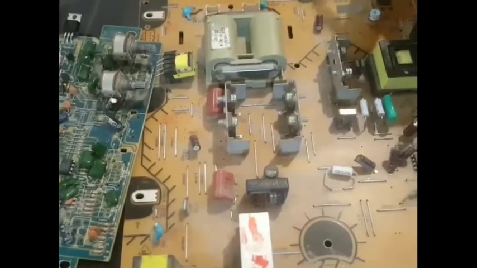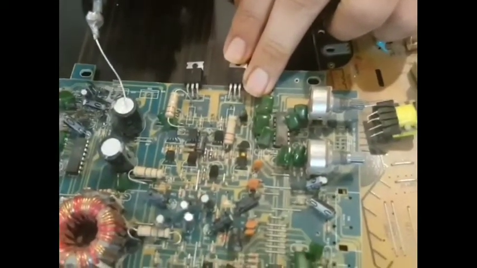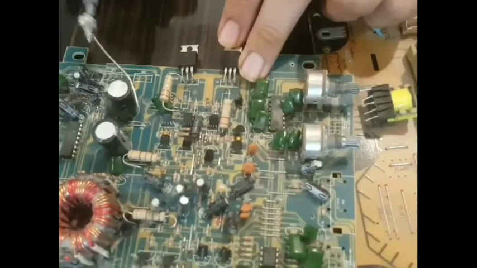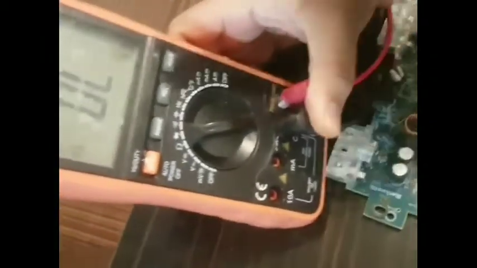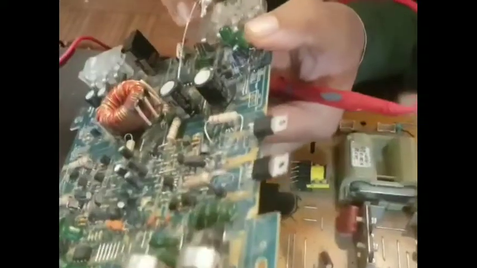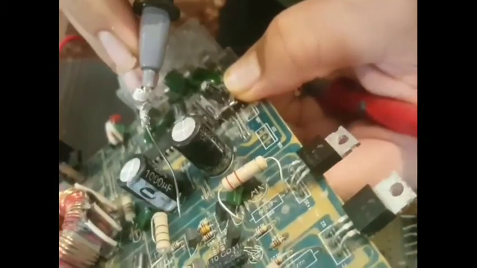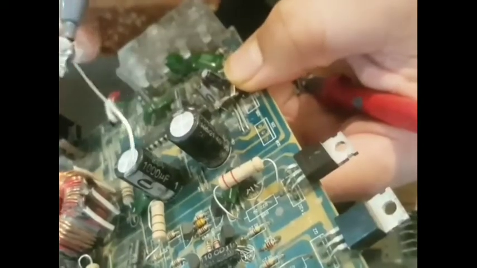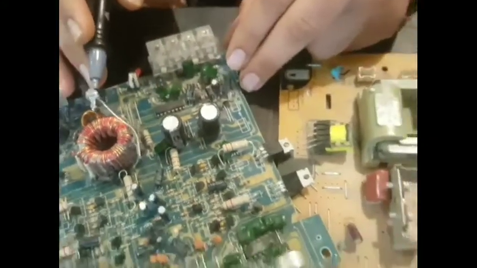When it burns, the head of the capacitor is raised or inflated, or in some cases the capacity measured by a multimeter is less than the capacity written on the capacitor. You can see 25 volt and 1000 microfarad. The capacity measured by a multimeter is less than the capacity written on the capacitor.